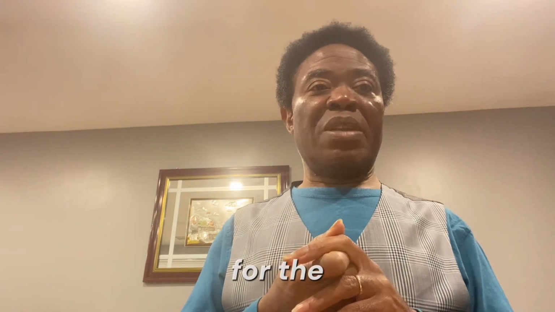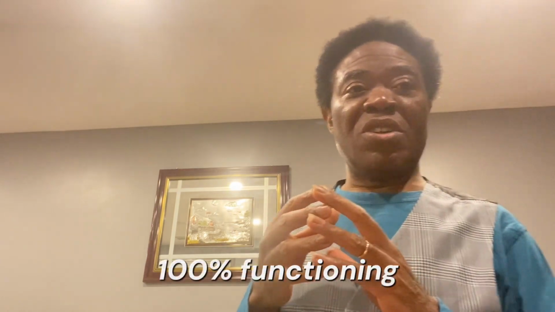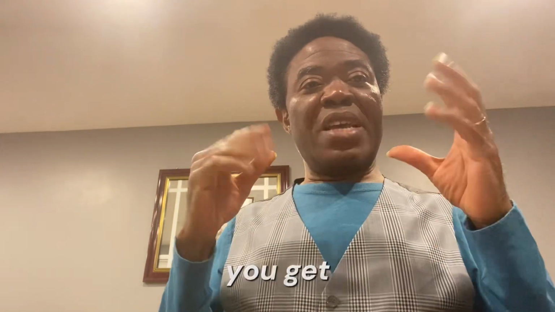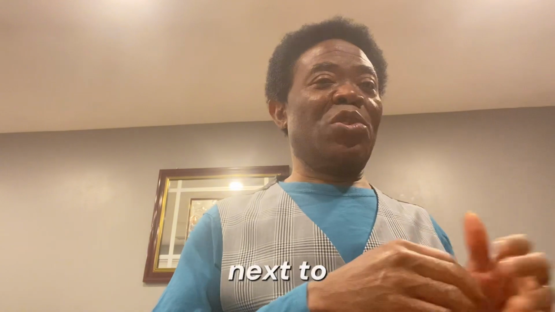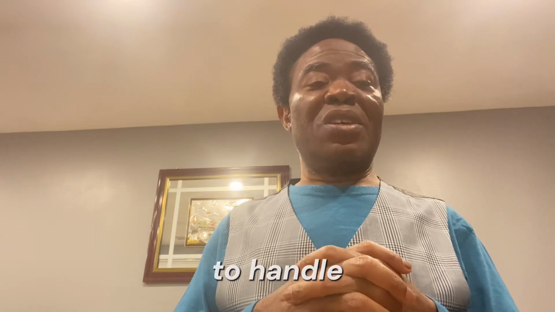So for them to function well, you need to make sure that your microbiome is in good order. So the microbiome meaning the bacteria flora, they are 100% functioning. Otherwise, you'll be in trouble. For instance, constipation might be an issue. Borborygmus, meaning that you get some bubbling sound from your stomach, unexpected, which can create kind of discomfort when you're sitting with friends, especially in classrooms or in medical conferences. Your neighbor might sit next to you and get that sound coming from the stomach. So all those things, that's what I want to handle today.